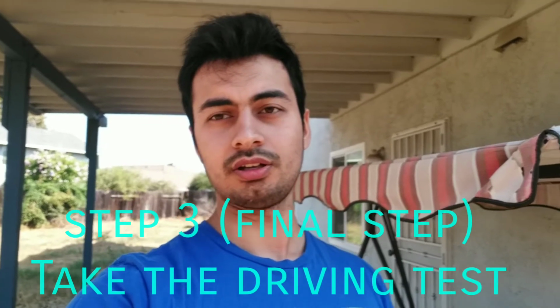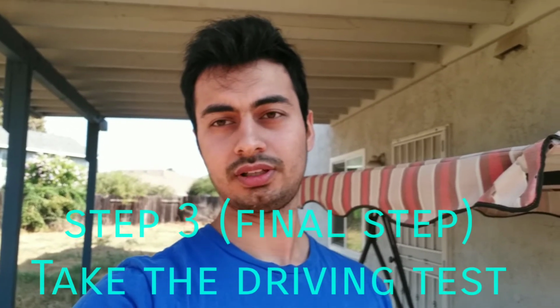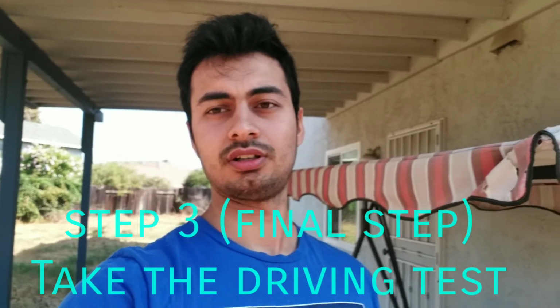So that's the second step. Once you pass the knowledge test, the third step, the final step, comes. You go there and you book an appointment for your driving test. When you pass the knowledge test, they will give you a permit. You can use that permit to drive and learn how to drive in USA. But the only limitation is that with that permit you cannot drive alone. You have to have someone with you who has a valid California or USA license. That person always has to be sitting next to you when you are driving with that permit, because you are learning, so you need supervision.